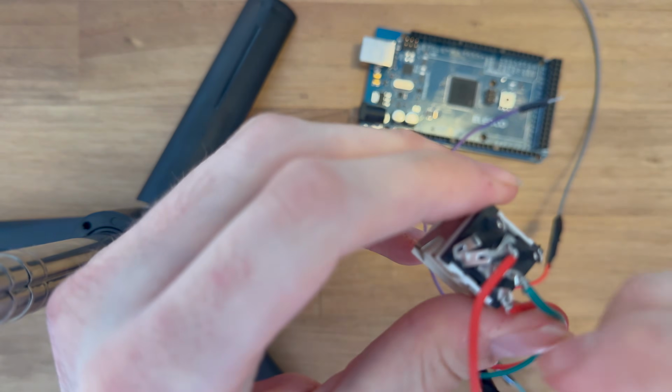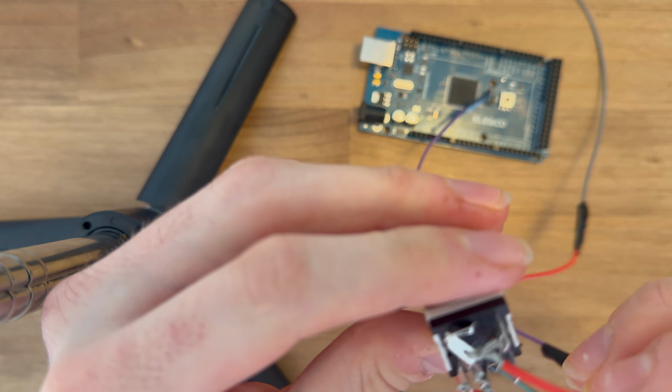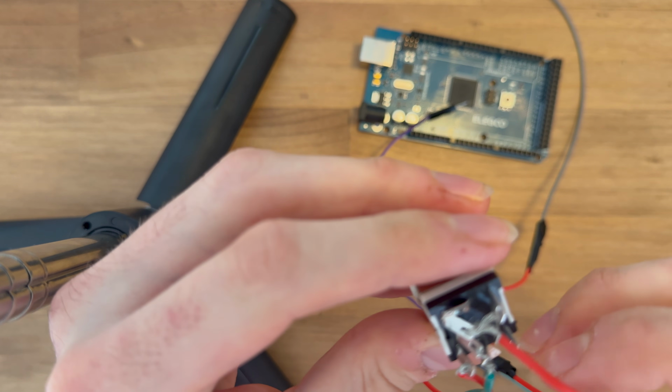Just need to make sure that the wires aren't touching from the other connectors and they look okay.